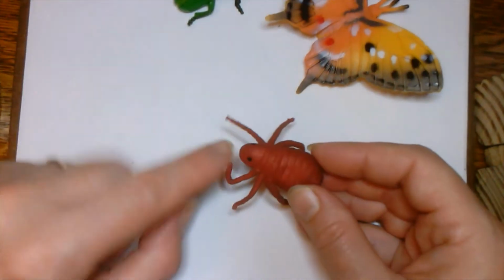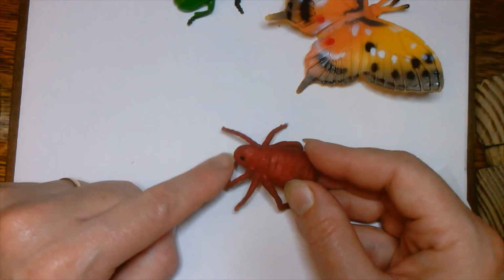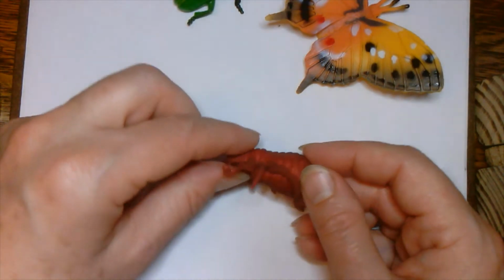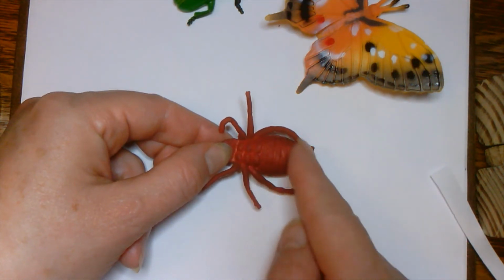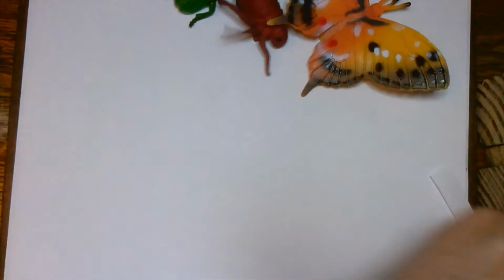Here's a flea. Fleas don't have antennae. I guess they don't need to smell anything. But when you look at the bottom, you can see here are the legs attached to the thorax, and then down here is the abdomen.